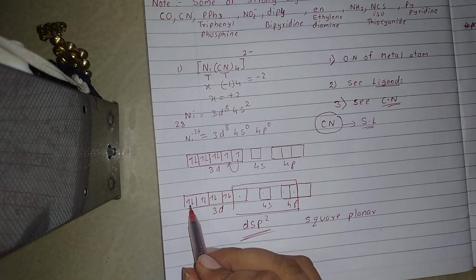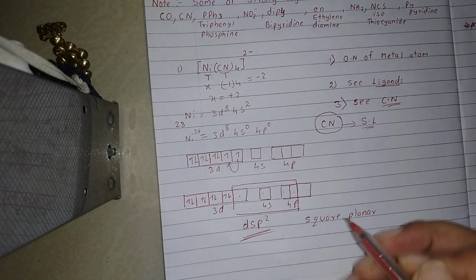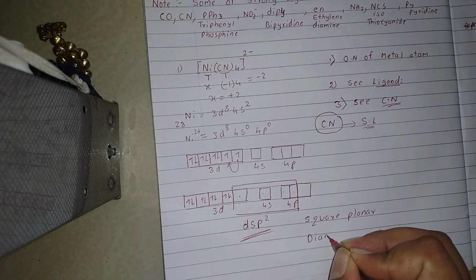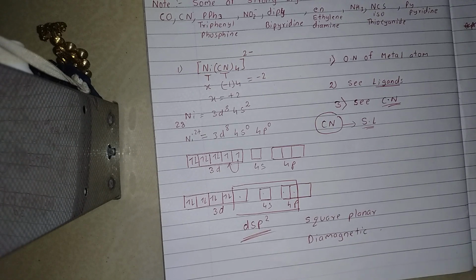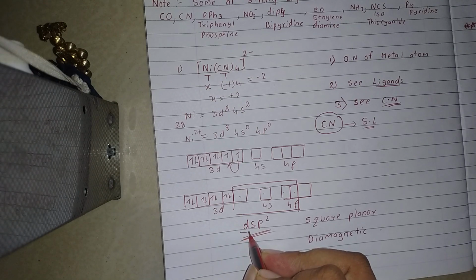Now look here, the electrons of the metal are paired, so it shows diamagnetic behavior. And one more thing, notice that the d orbital of the inner shell is participating.